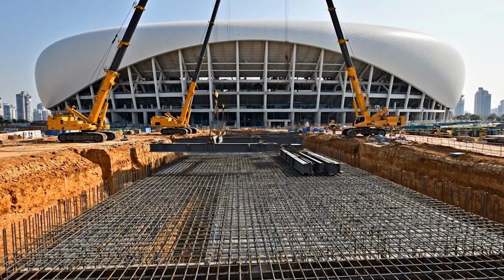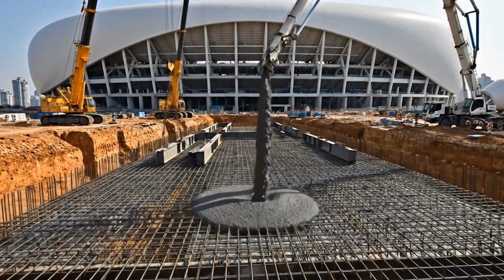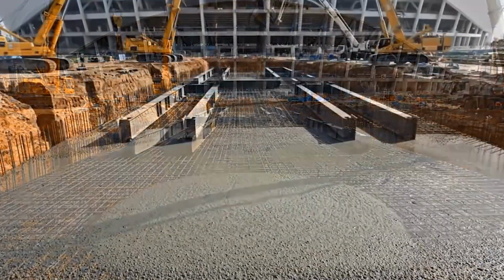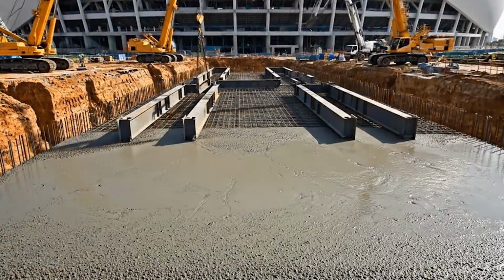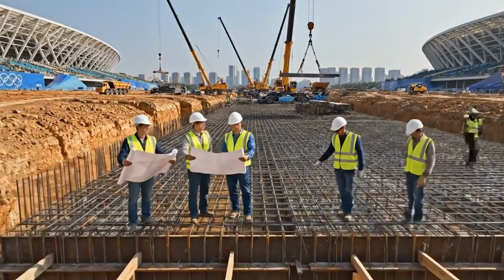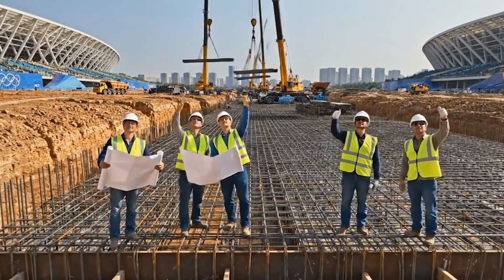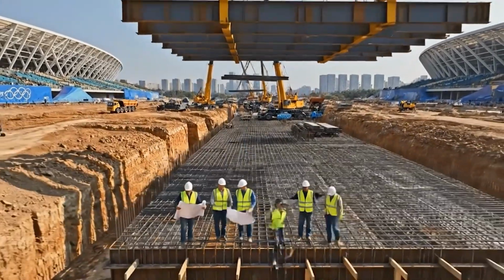Foundations remain undisturbed as concrete sets. Time is allowed for stability. Patience supports strength. Completed foundations are inspected visually. Levels and positions align as planned. The site is ready to build upward.